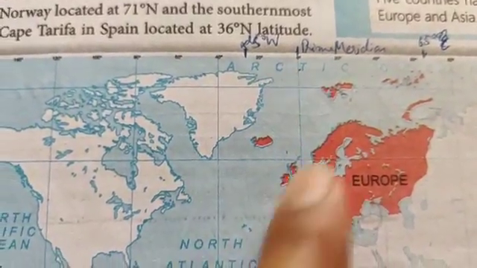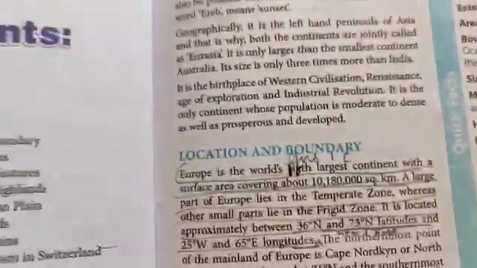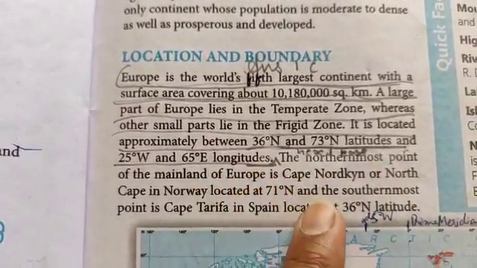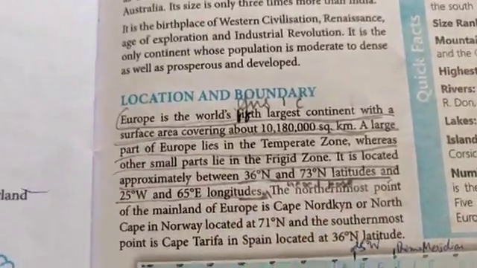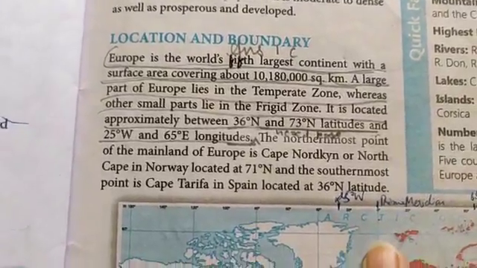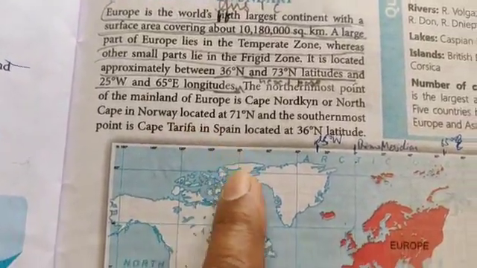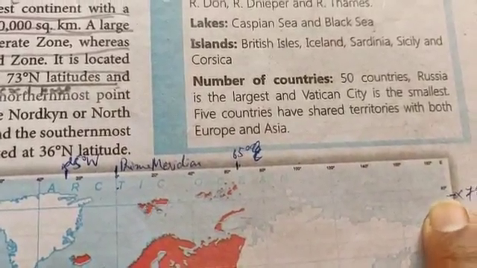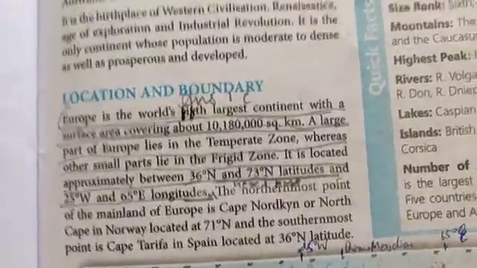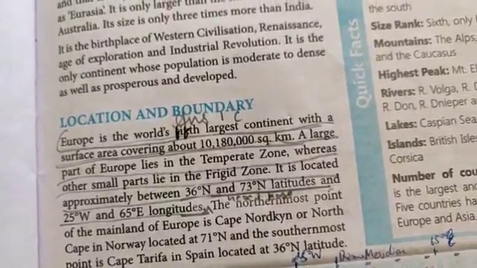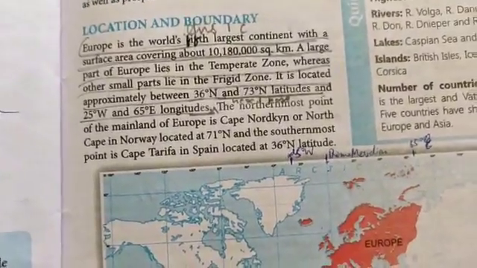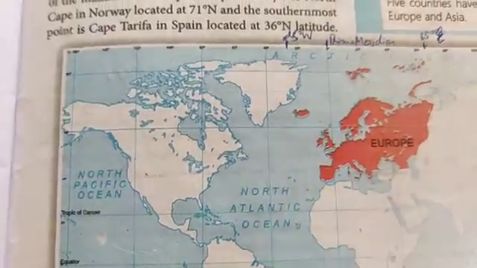0-degree longitude is also known as the prime meridian. So the northernmost point of the mainland of Europe is Cape Nordkinn, or North Cape in Norway, located at 71 degree north. It is not marked over here, children, on the map. So if we go somewhere here, it will be 71 degree north over here. And the southernmost point is Cape Tarifa in Spain, located at 36 degree north latitude. So I think it has to be somewhere here.